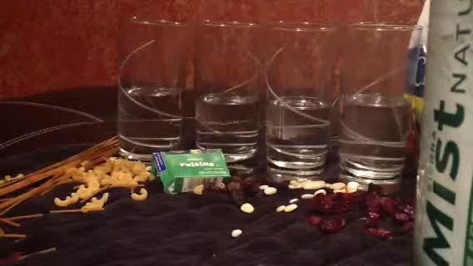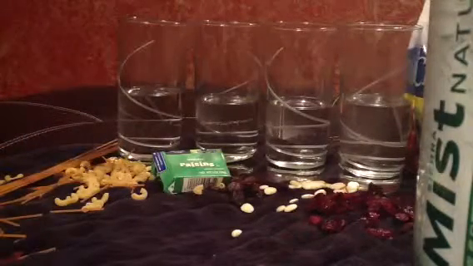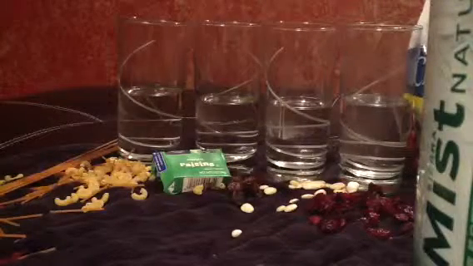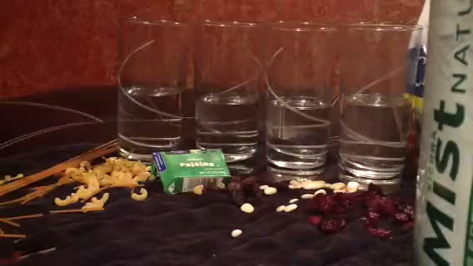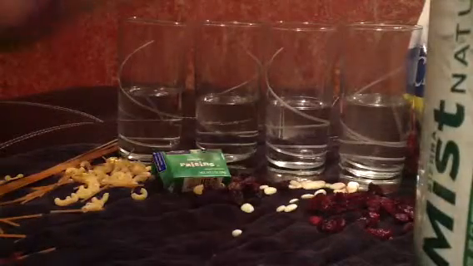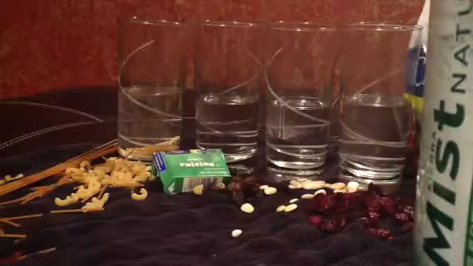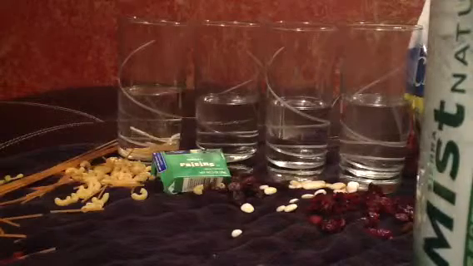I'm going to use spaghetti first. I'm going to take some spaghetti and break them up into some small little pieces. And I'm going to put them in the first glass and see what happens to these little pieces of spaghetti. There's a lot of bubbles. We see the bubbles happening.